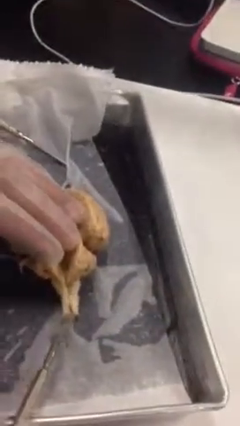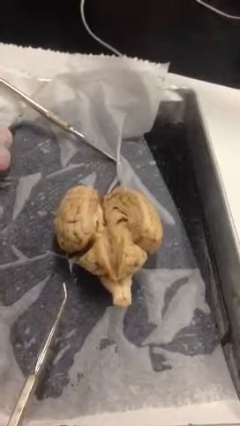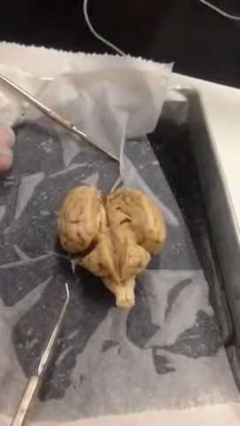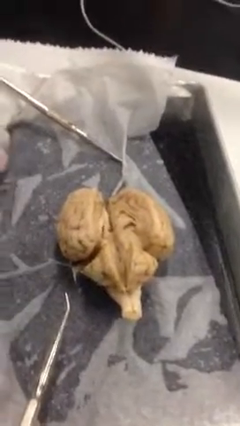When you make this cut, you want to do it with a minimum amount of back and forth sawing that you can possibly do. Try to make the cut just a nice, sharp, smooth cut, one single cut as you possibly can. I've got a brain here that we have already opened, and we'll take a look at the insides of this.